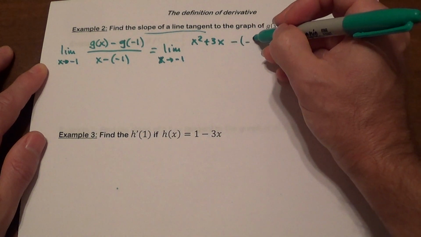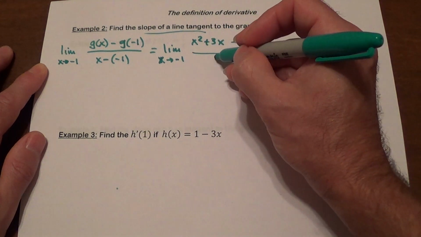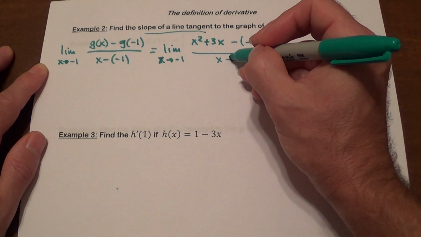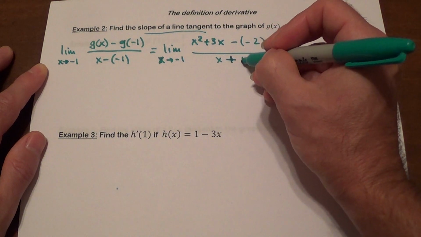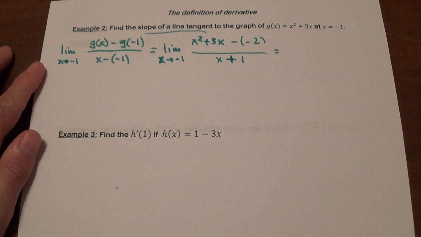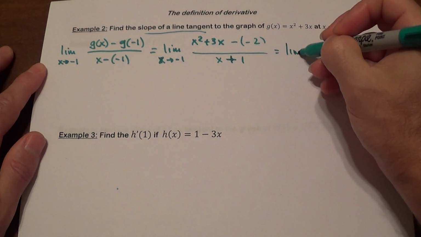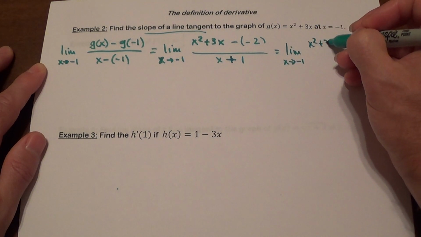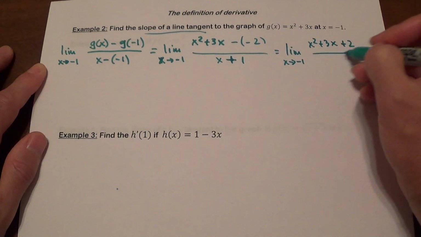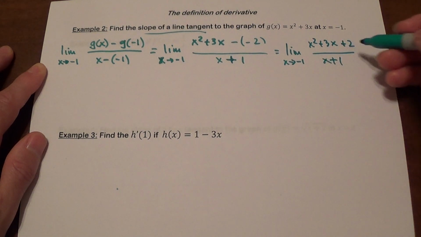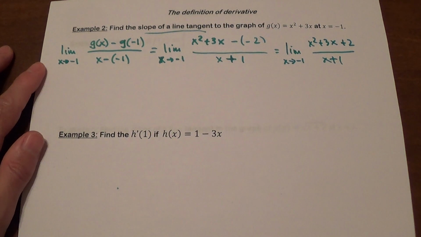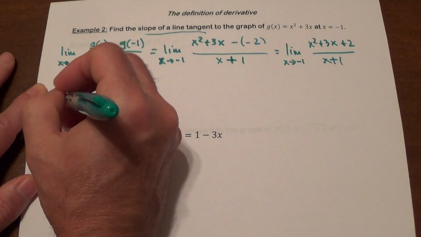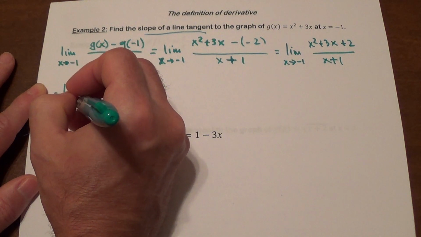So minus negative 2 divided by x approaches x plus 1, right? So this is going to give us in the numerator x squared plus 3x plus 2 divided by x plus 1. If you try to substitute negative 1, it is still 0 divided by 0, so we are going to use dividing out. That is going to work here.